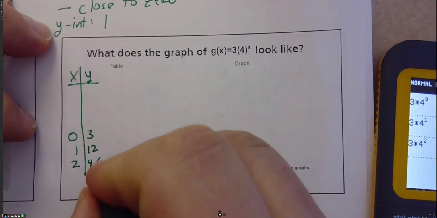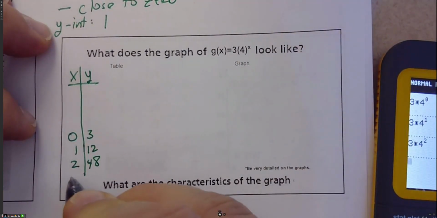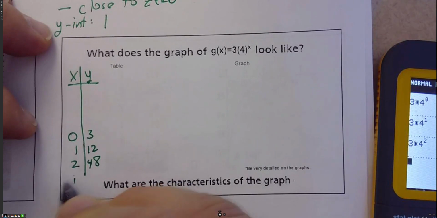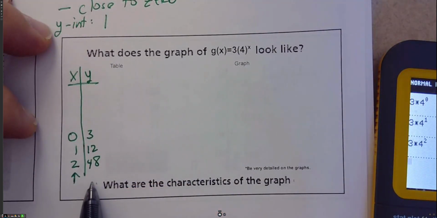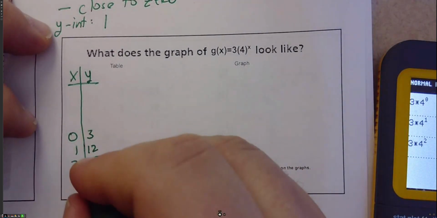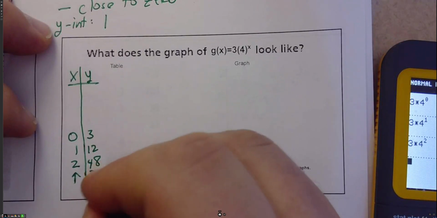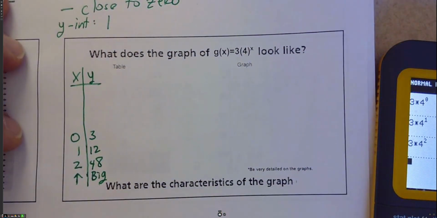So 4 times 12 is 48. And as this goes up, what is this number going to be? It's not down. It's going to be really, really big, right? So this is going to rise very fast, exponentially.